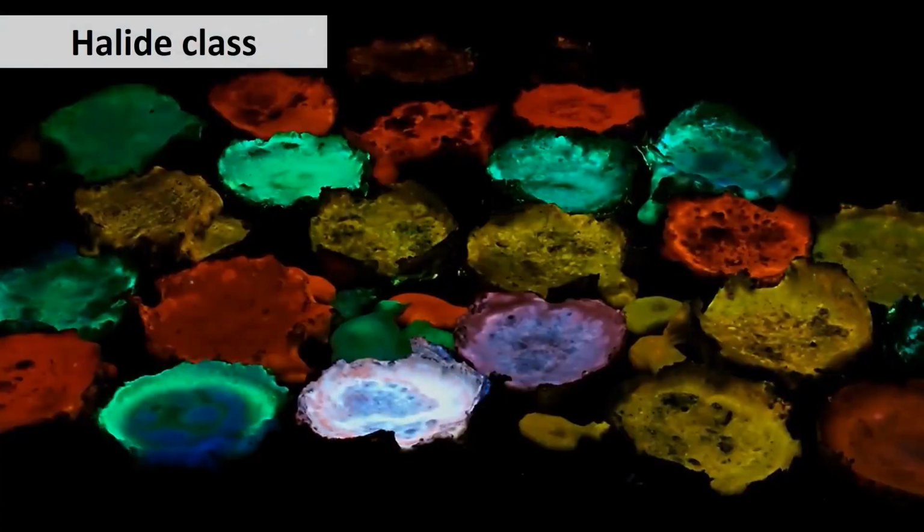The fourth category is the halide class. Halides, like sulfates, are commonly found in evaporite settings, such as salt lakes and landlocked seas such as the Dead Sea and Great Salt Lake. It includes the fluoride, chloride, bromide, and iodide minerals. This class mainly represents the natural salts such as fluorite, calcium fluoride; halite, sodium chloride; sylvite, potassium chloride; and salammoniac, which means ammonium chloride.